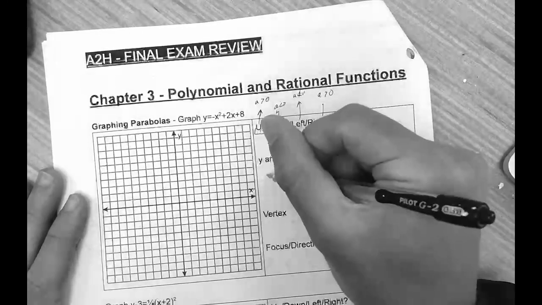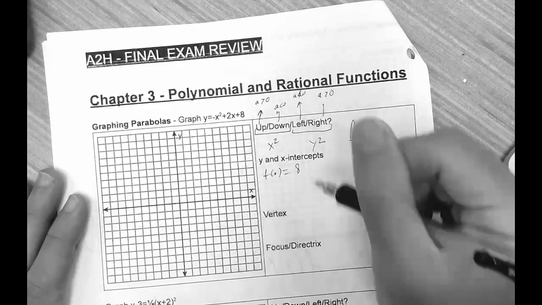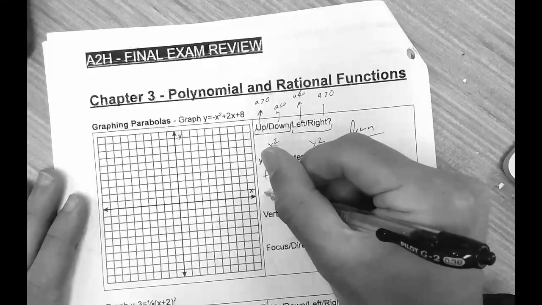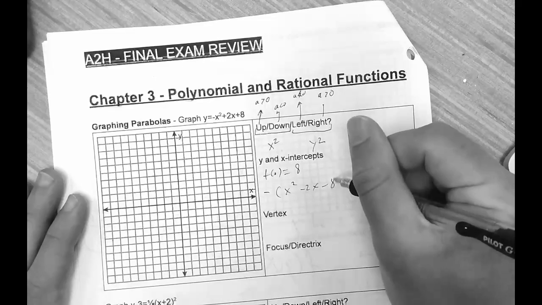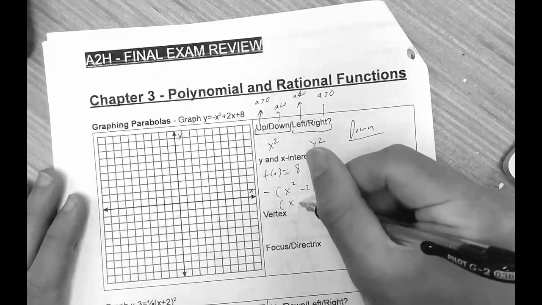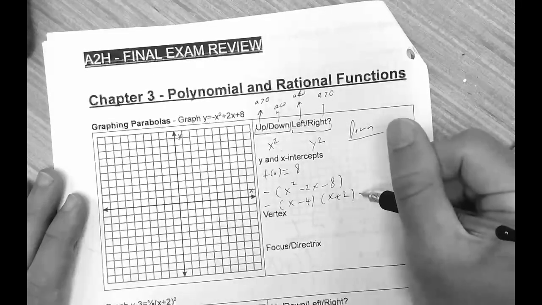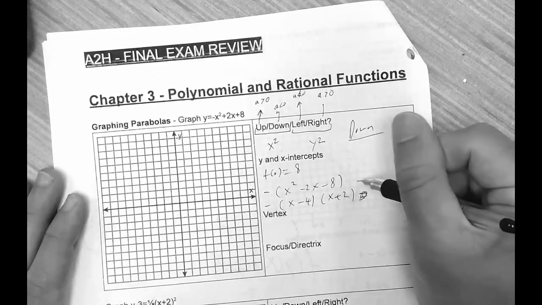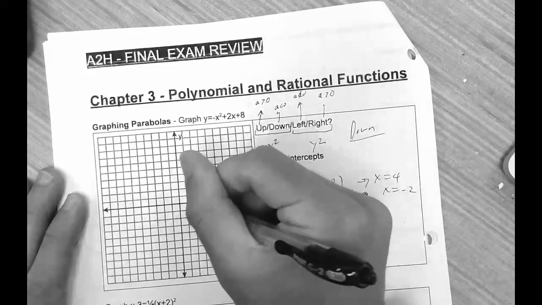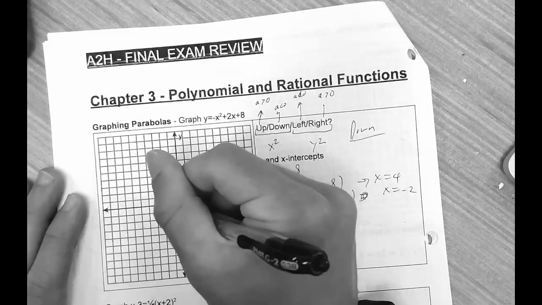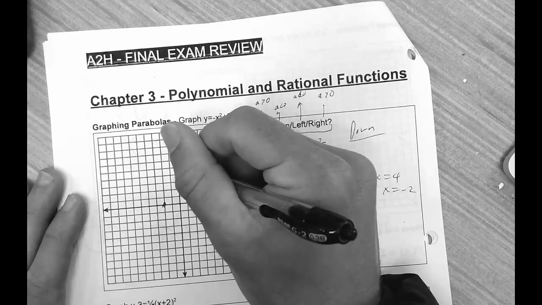Y and x-intercepts, f of 0. That's how we always get the y-intercept easy, right? And that's just 8. X-intercepts, we are going to take out that negative. We're going to get x squared minus 2x minus 8, and then we're going to factor this. We're going to get x minus 4 and x plus 2. So that means my x-intercepts would be x equals 4 and x equals negative 2. F of 0 is 8.